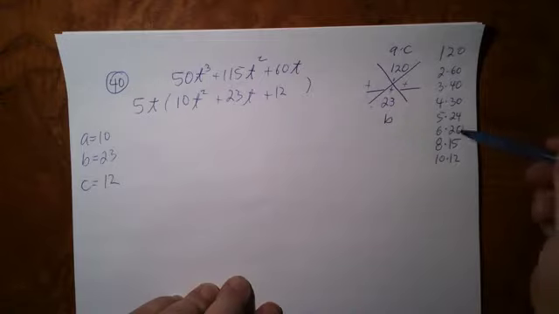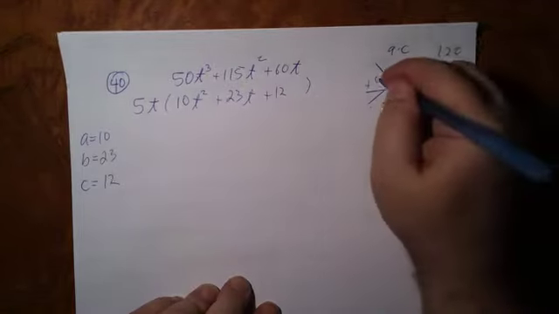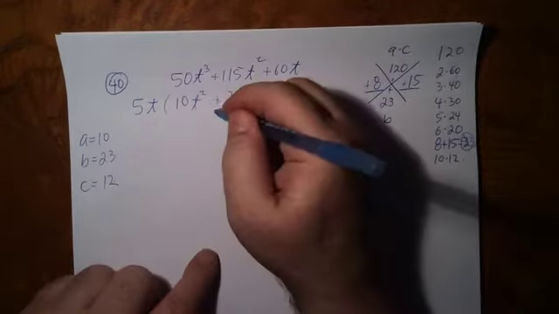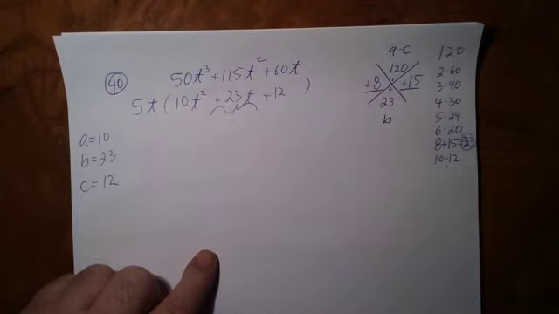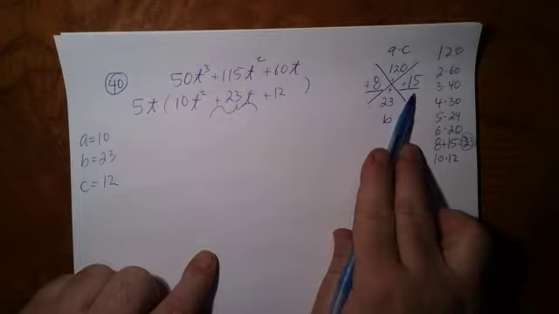If you look here, 6 plus 20 is 26. That's too much, like the porridge is too cold. 10 plus 12 is 22, like the porridge is too hot. It's got to be in between: 8 plus 15, which adds to 23, where the porridge is just right. So we're going to use plus 8 and plus 15 here, and we're going to rewrite the center plus 23t as the sum of plus 8t plus 15t.